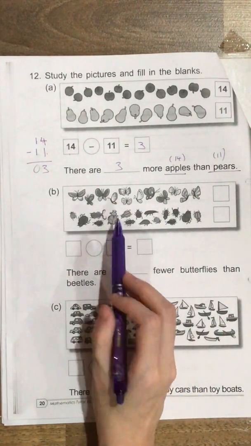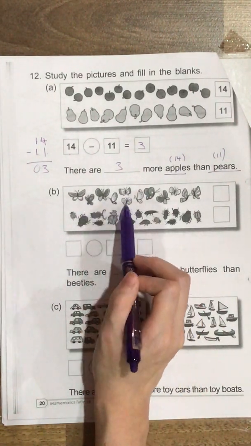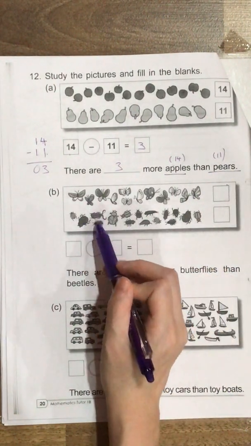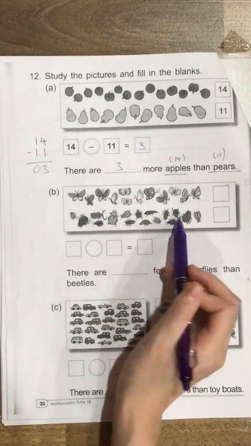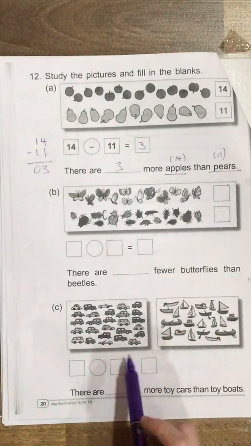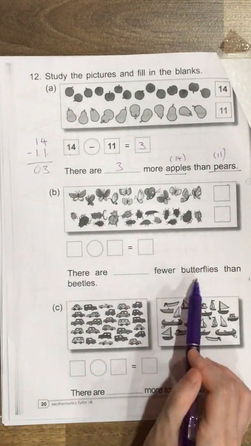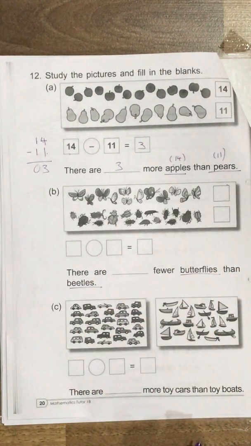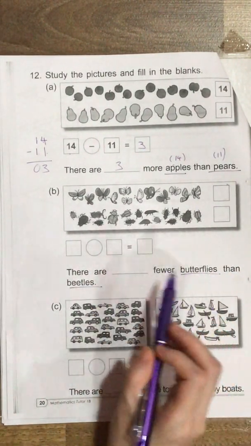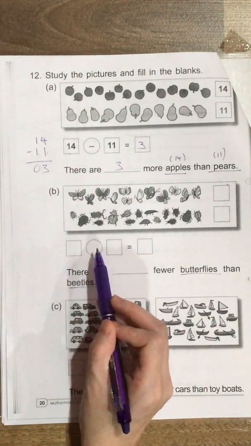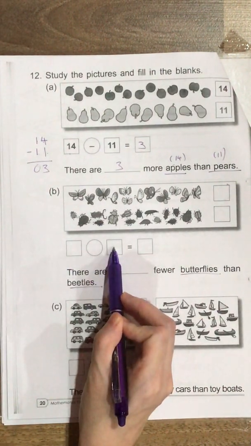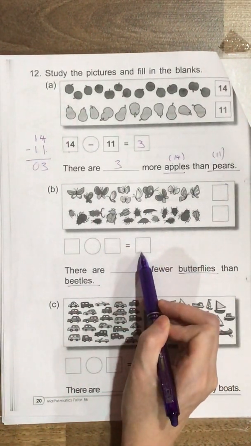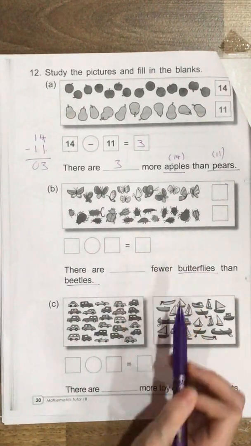Okay, then the next one, this one also, you count the number of butterflies. Write it down. Count the number of beetles. You write it down. Then it asks how many fewer butterflies than beetles. Again, you're comparing two things, so you have to minus. Beetles minus butterflies, you write down the numbers inside, equals how many? You get the answer, you write it over here.